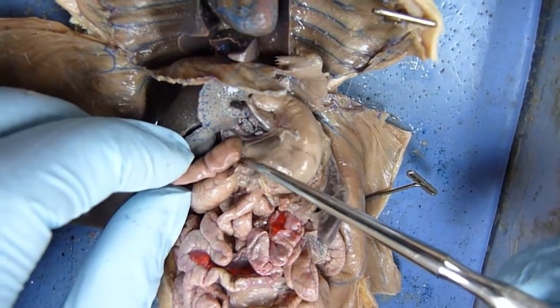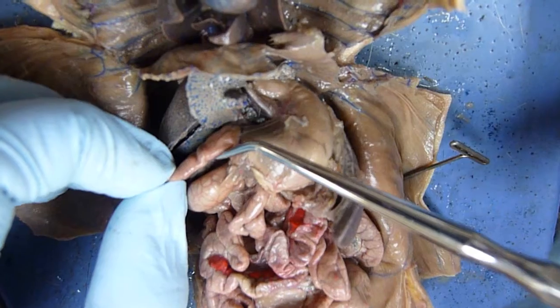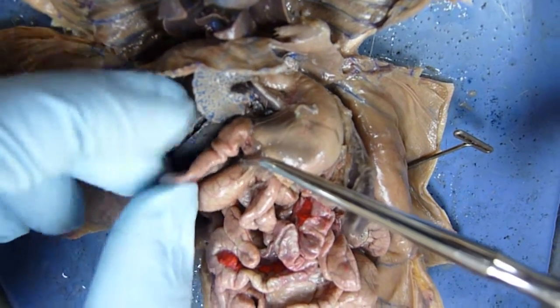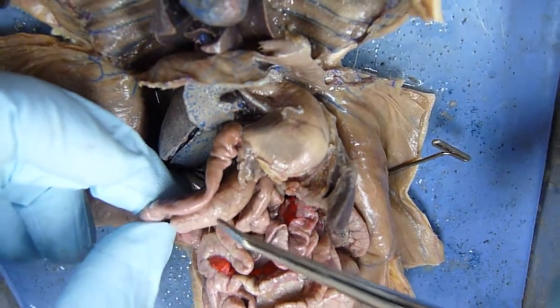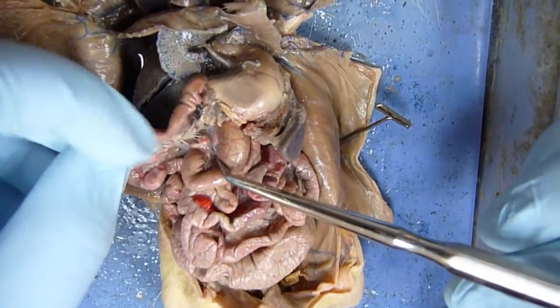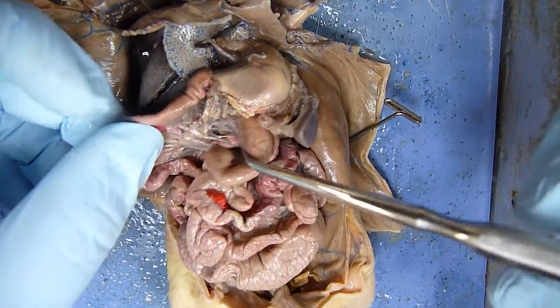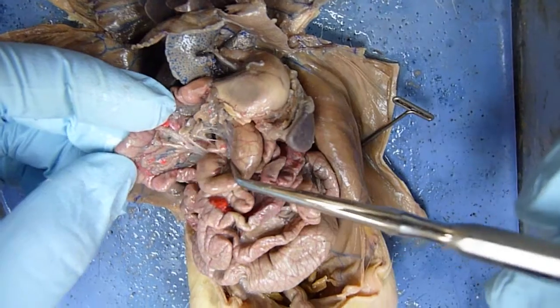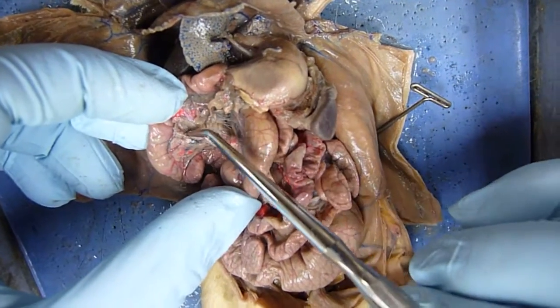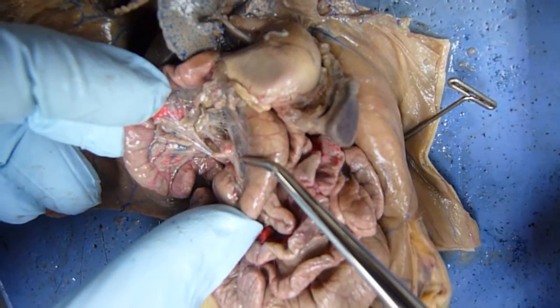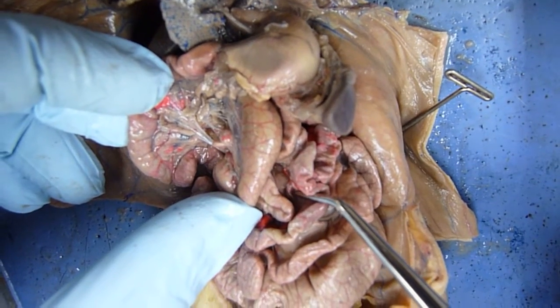Then it exits here into the very beginning of the intestines. This beginning portion of the intestines is called the duodenum. And within this first loop of the duodenum here, within this mesentery, you can see what looks like chewed up gum. That is actually the pancreas.